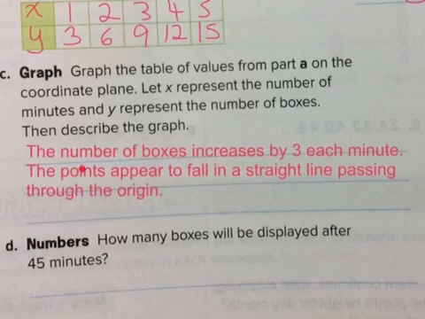So we know that the number of boxes increases by 3 each minute. The points appear to fall in a straight line passing through the origin. The origin is the 0, 0, okay? The 0, 0 on the y and x-axis. So that's what we call the origin. That makes it a proportional relationship.